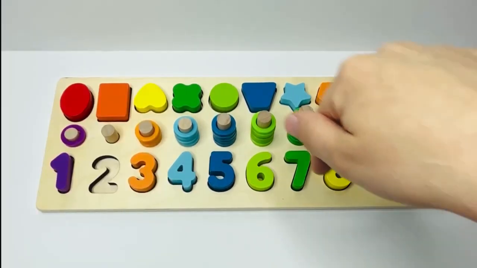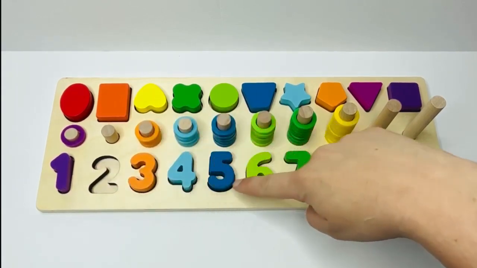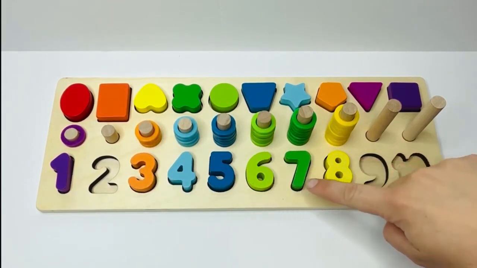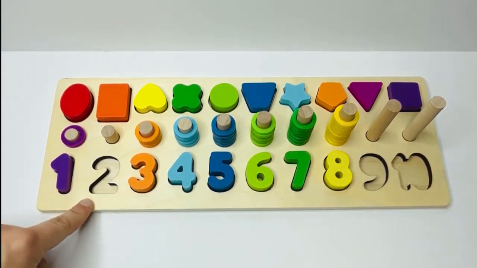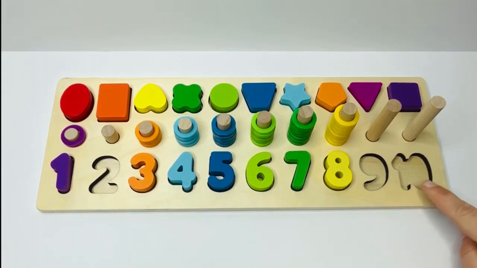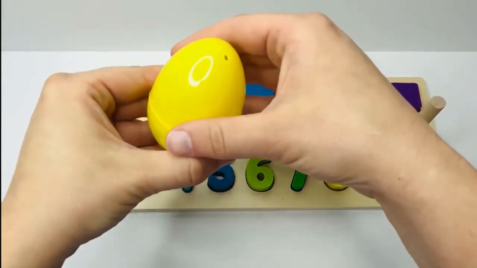What numbers do we have so far? We have 1, 3, 4, 5, 6, 7, and 8. We're still missing 2, 9, and 10. I wonder what number we'll find in our yellow egg.